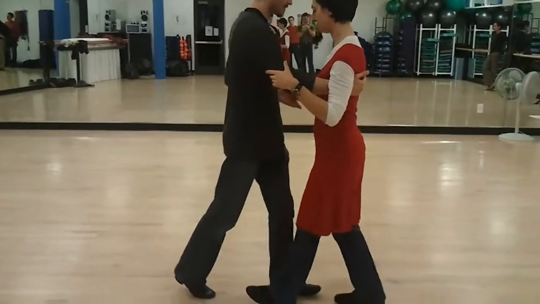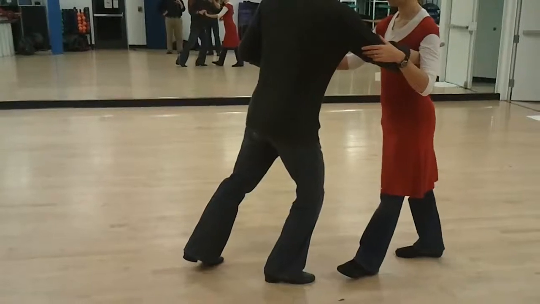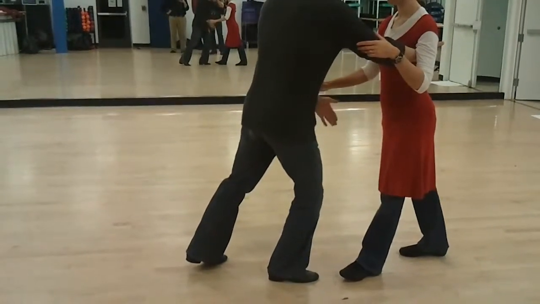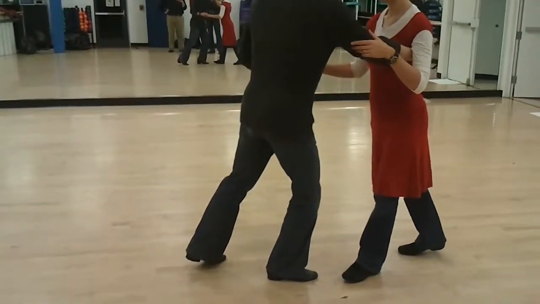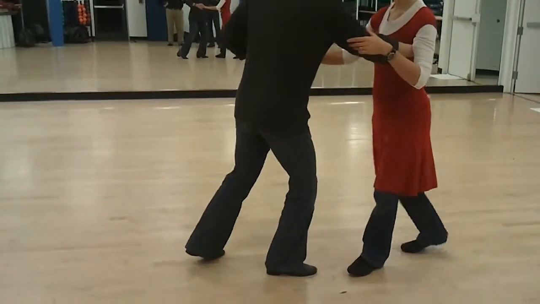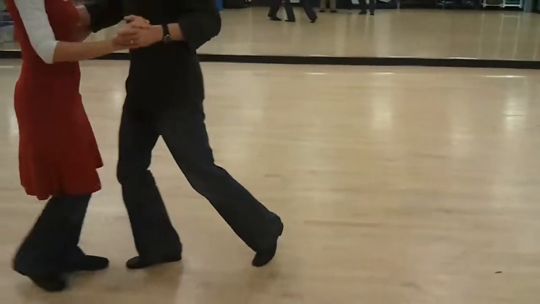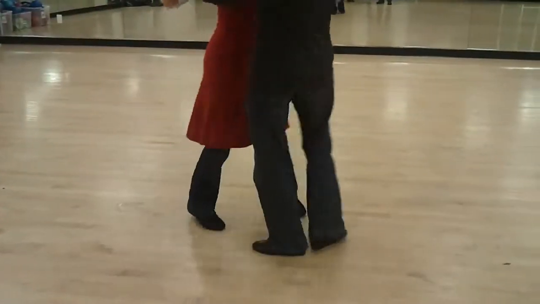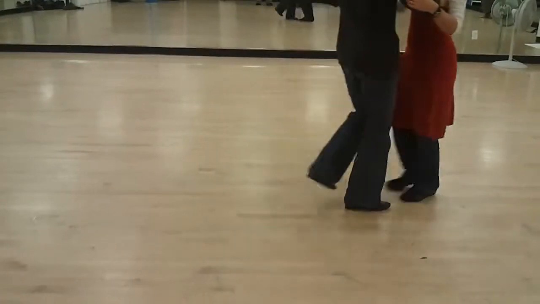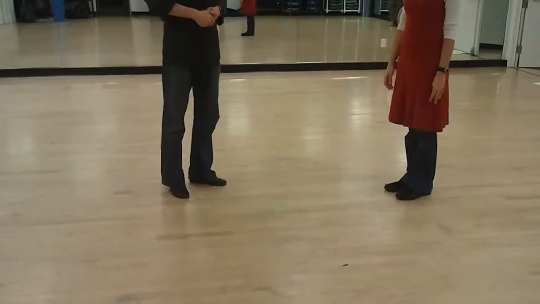Another variation we had on this idea was to change her step a little bit. So maybe the first time she stepped from inside backwards to inside, the variation is to have her step outside. Did we have another version? Yes, we did.